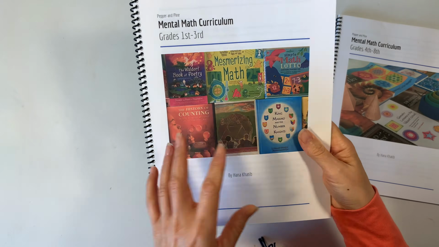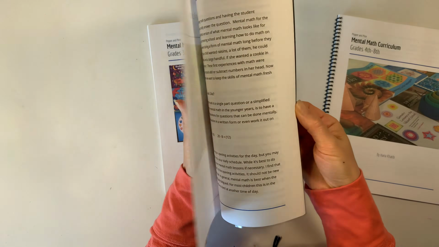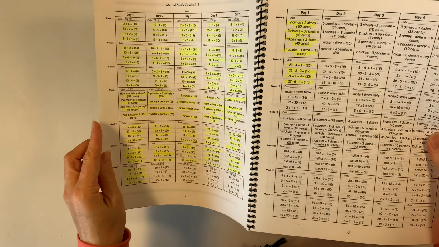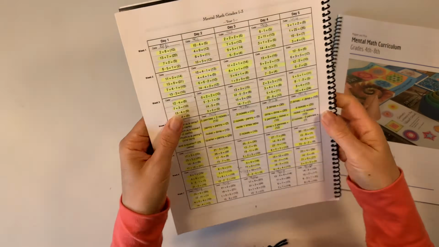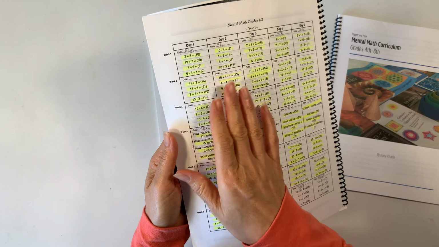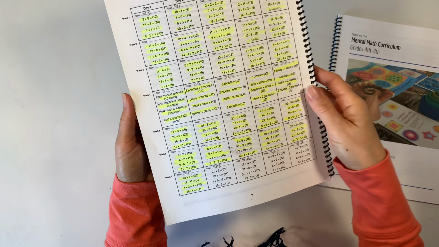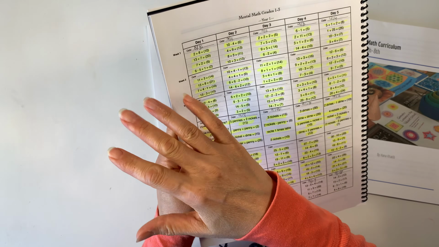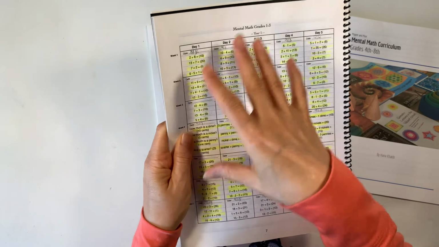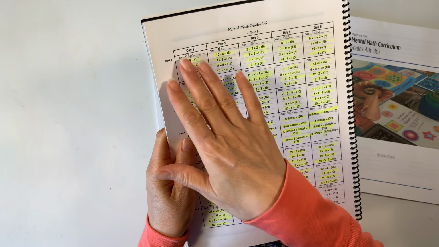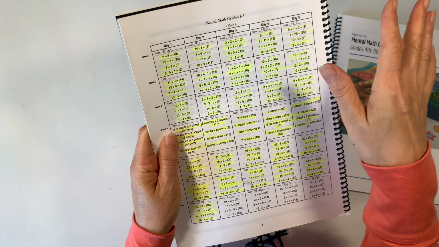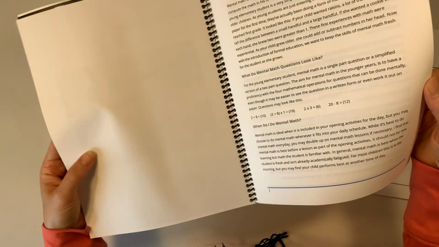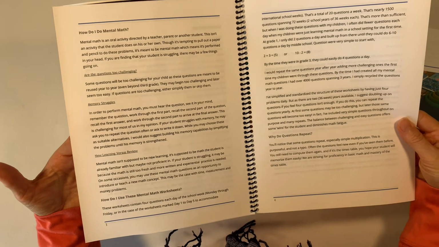So let me show you mental math for grades 1 through 3 so you can get an idea of the kind of questions that you can expect. Also, this is one that we're already using, and whenever we go through our mental math, we will highlight the questions once they are complete, and that way we can just keep track of which questions we need to do. There's also a spot here to put the date, and that way you can choose however you want to organize mental math for yourself, whether you're doing Monday through Friday or a couple days a week. It's very flexible.